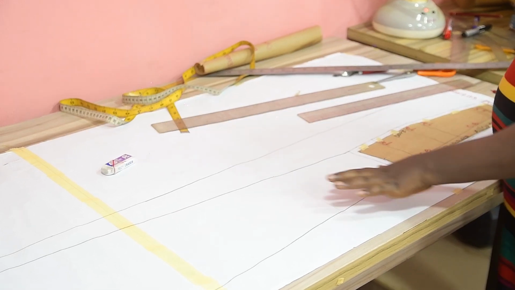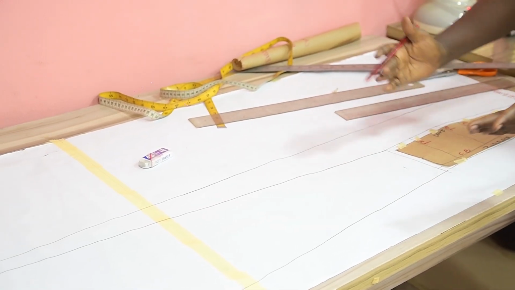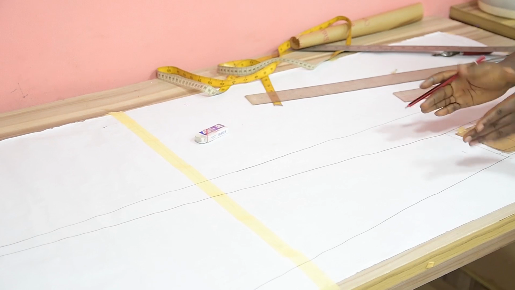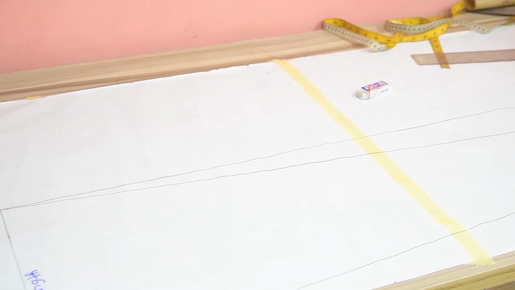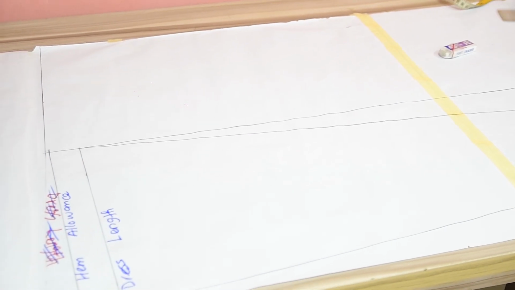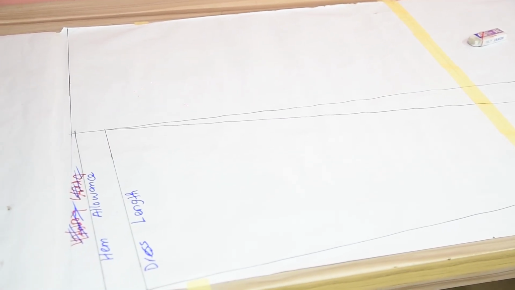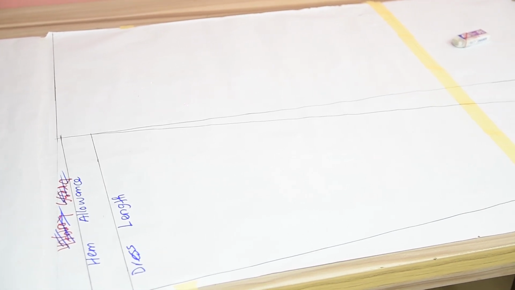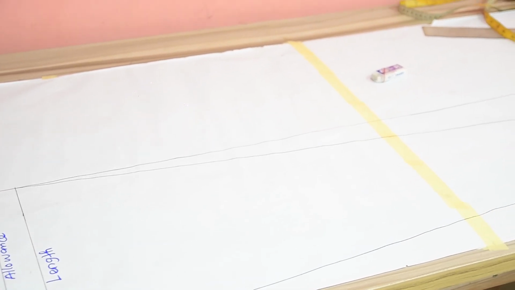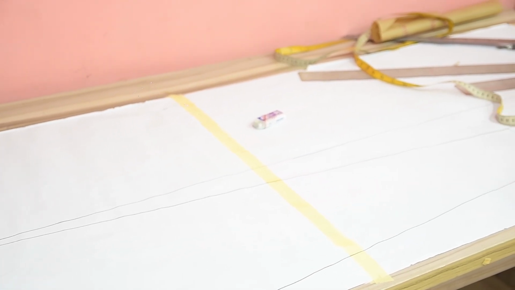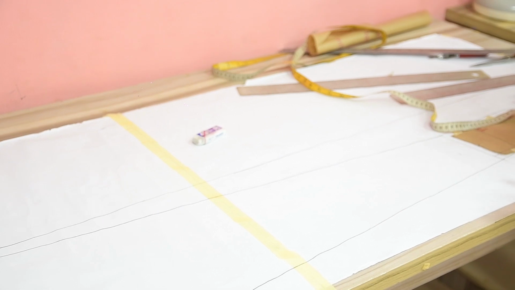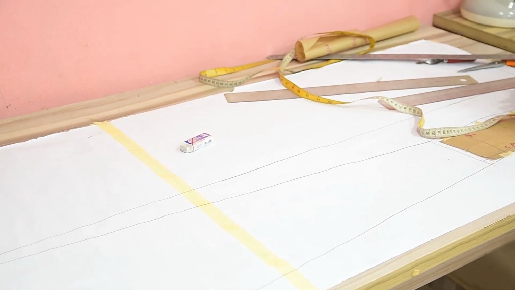If the lower part is wider than this, then definitely you will have the shape more wider than this, but because of the measurement I have here, it looks a bit narrow. So that was why I said if you want this to look very beautiful, you have to use more than 4 yards of fabrics. The least you can use is 4 yards, but if you can go ahead and use up to 6 or 8 yards, wow, it will look so beautiful.